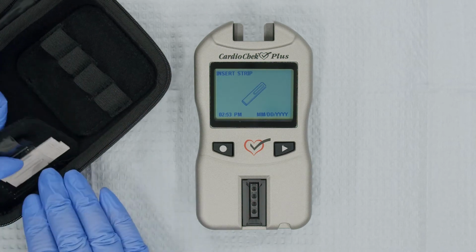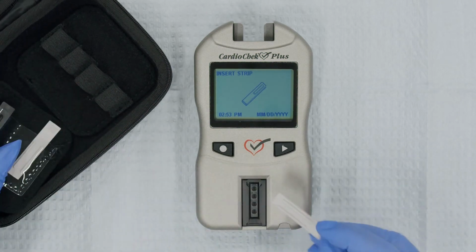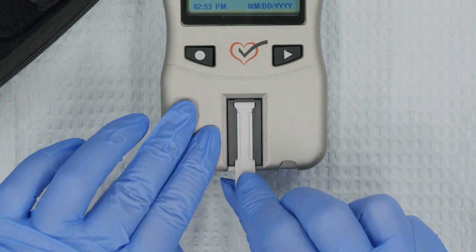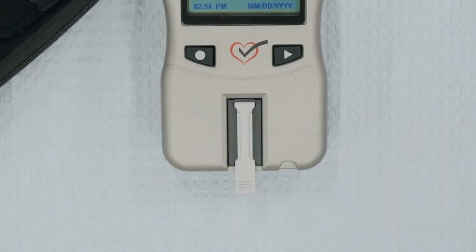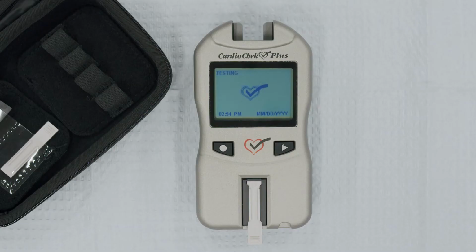When Insert Strip appears on the screen, insert the gray check strip ribbed side up into the Reflectance Test Strip slot. Do not move the analyzer during testing. If the analyzer screen says Passed, good news! You're ready to run controls.